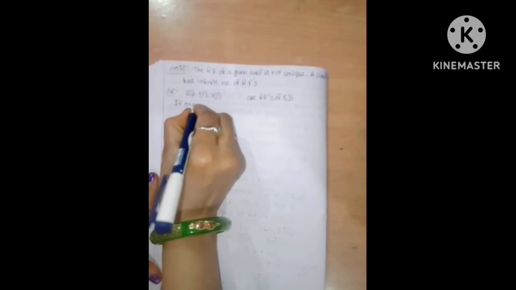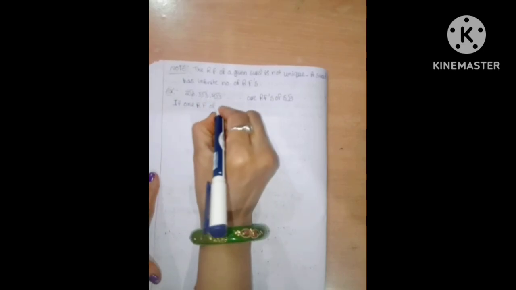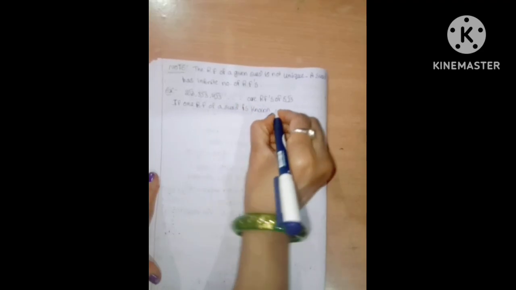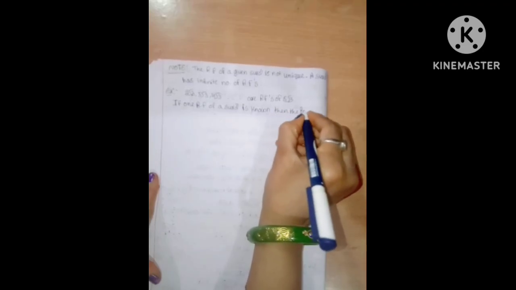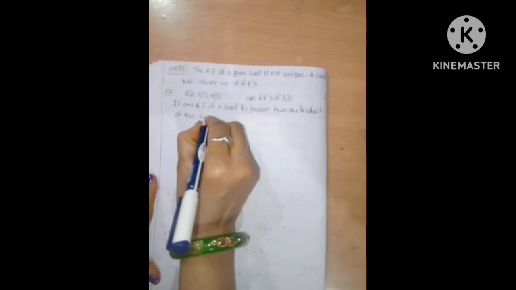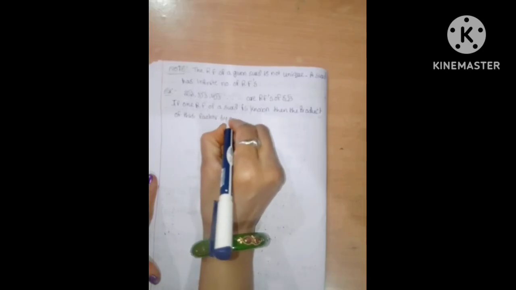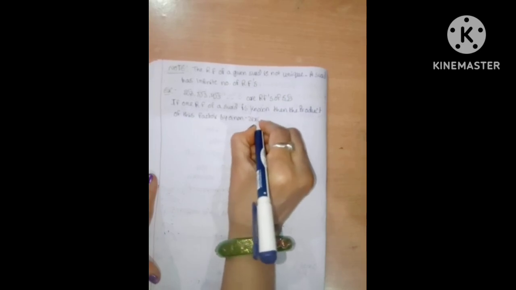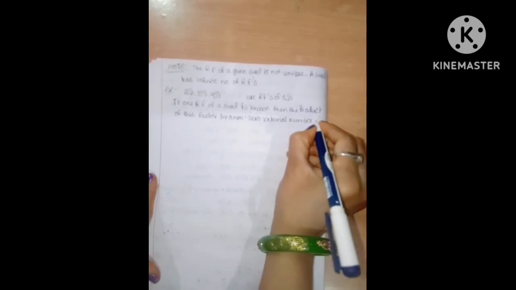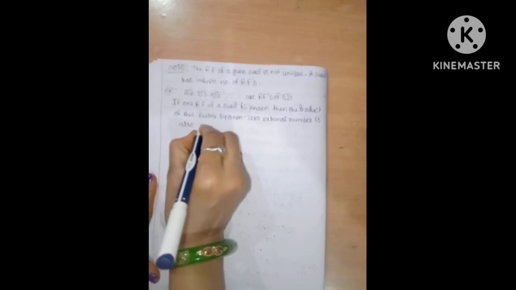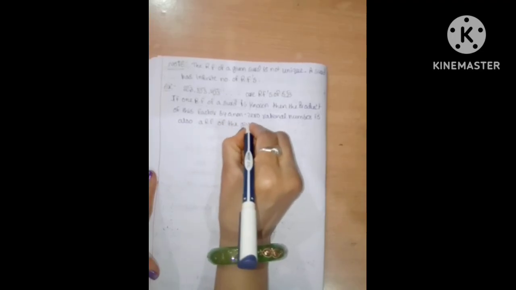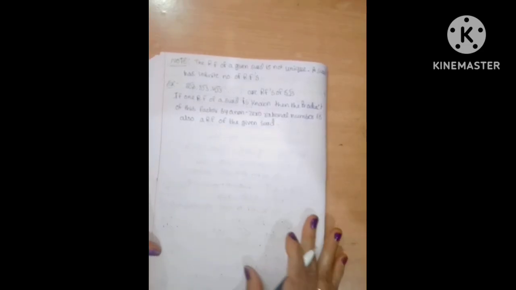If one rationalizing factor of a surd is known, then the product of this factor by a non-zero rational number is also a rationalizing factor of the given surd. Are you understood?